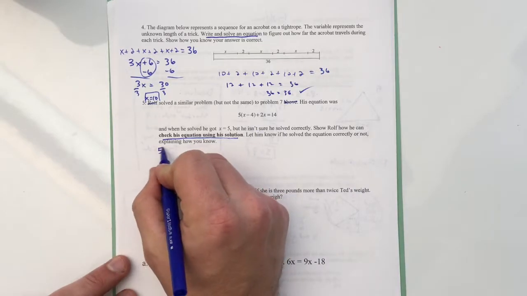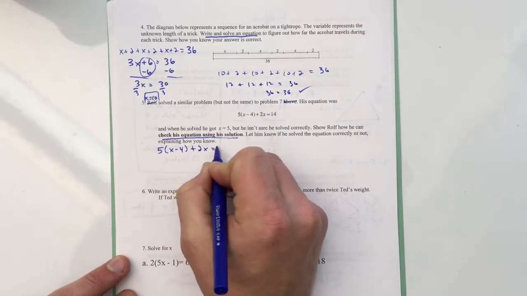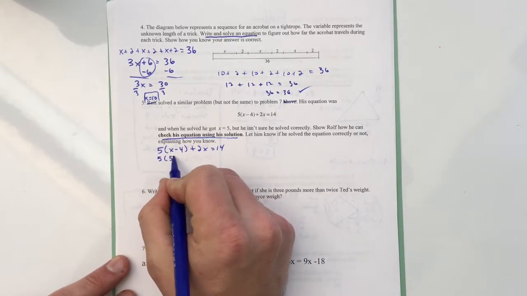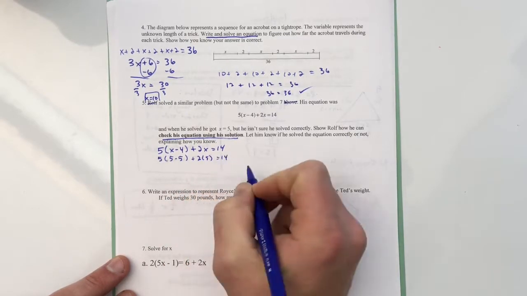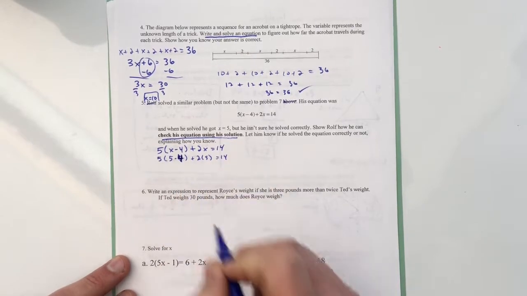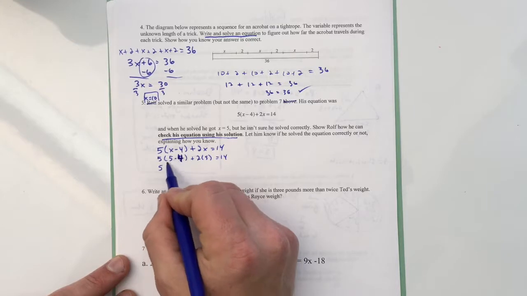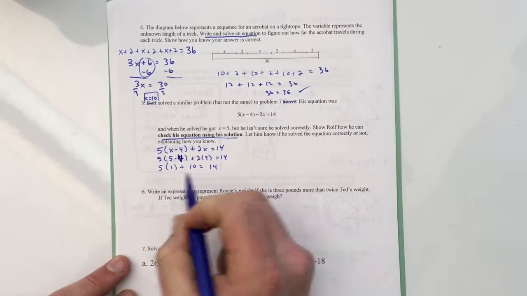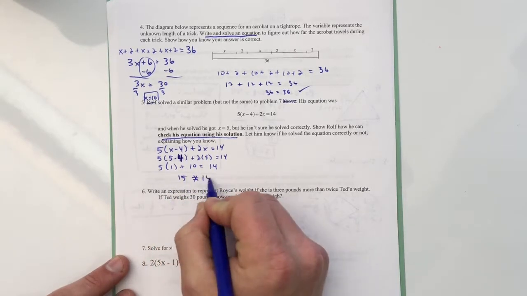So I'm going to write the original, 5 times the quantity x minus 4 plus 2x equals 14, and then I'm going to plug in right below it 5 for x. Minus 4. Parentheses first. 5 minus 4 is 1. Plus 10 equals 14. 5 times 1 is 5. Plus 10. So I got 15 does not equal 14.